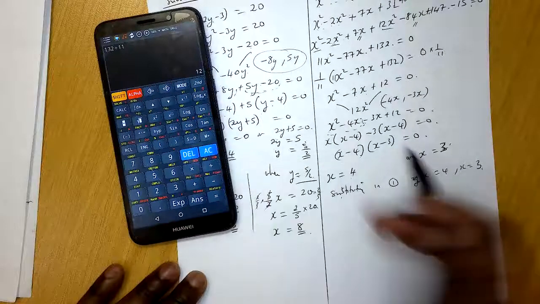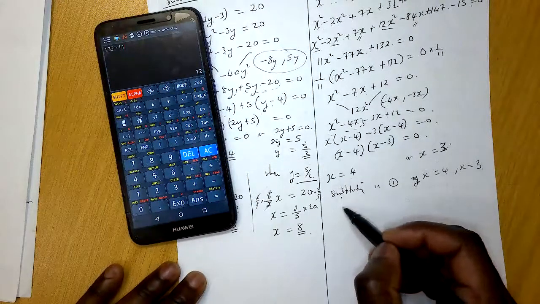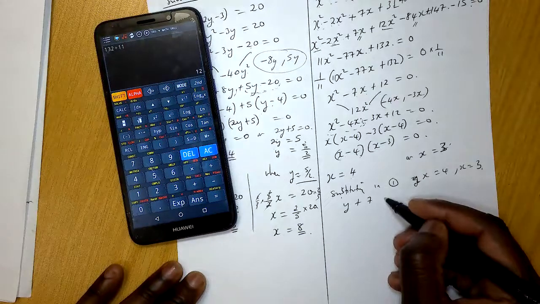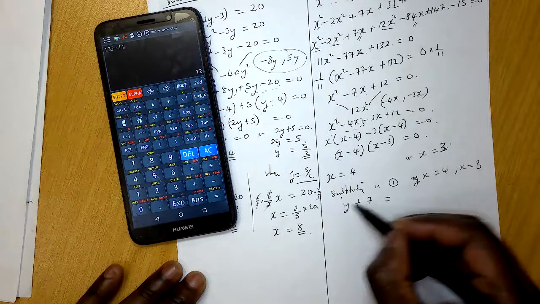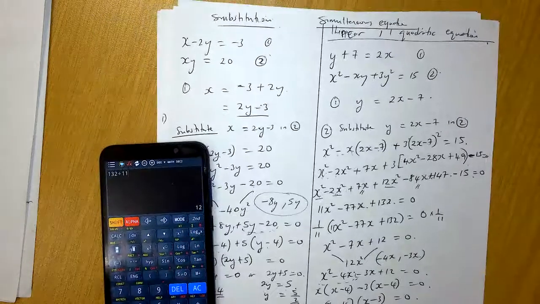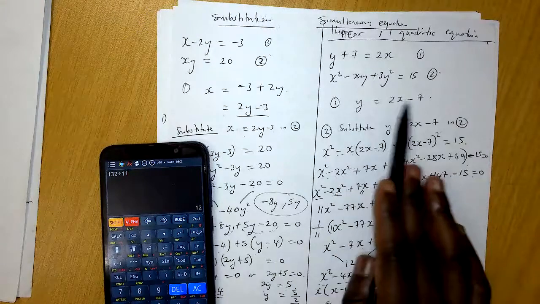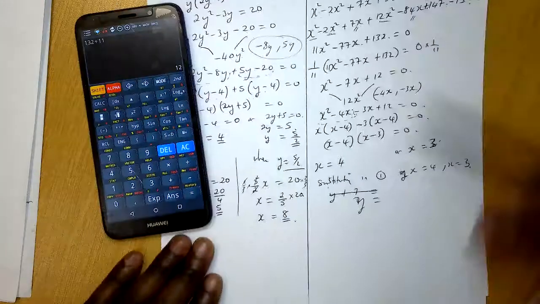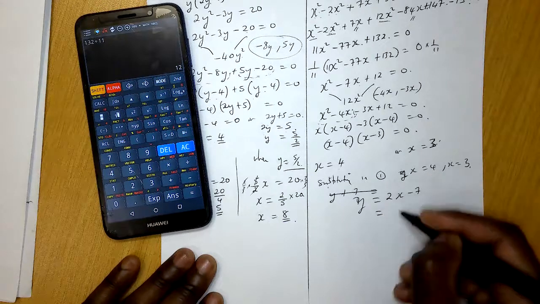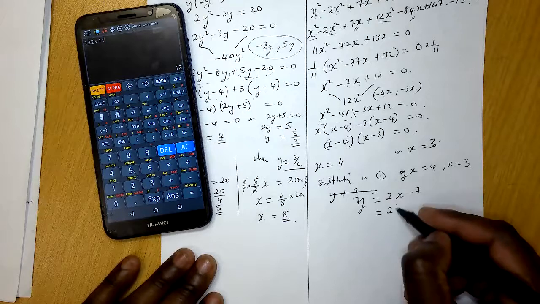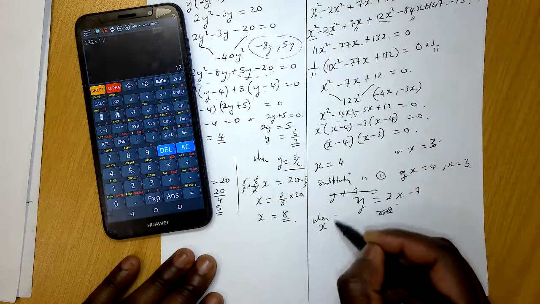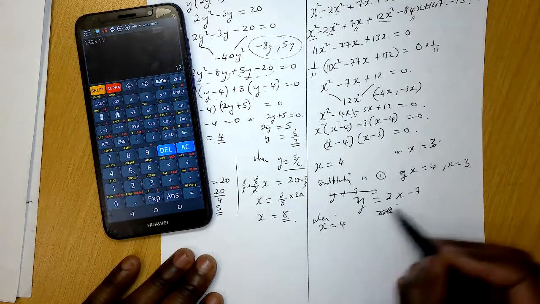Equation 1 is saying y plus 7 is equal to... remember the equation that we came up with here? We said y is equal to 2x minus 7, and x equals 4.